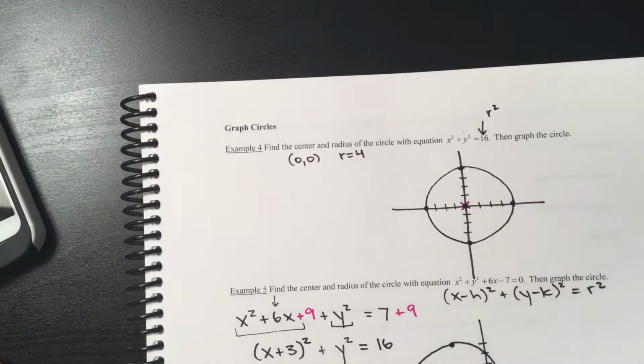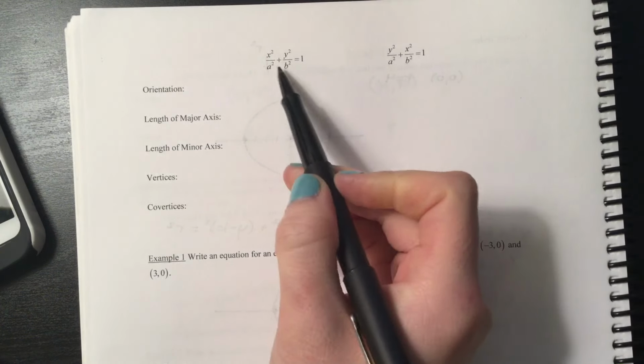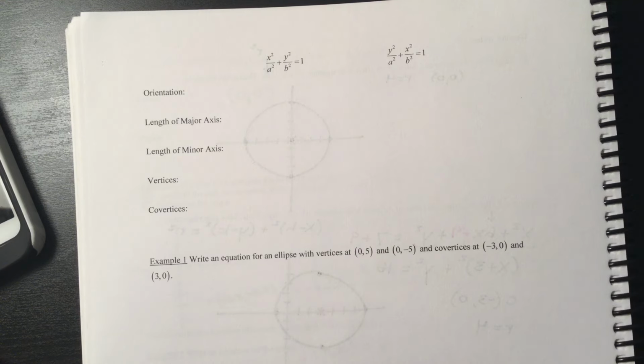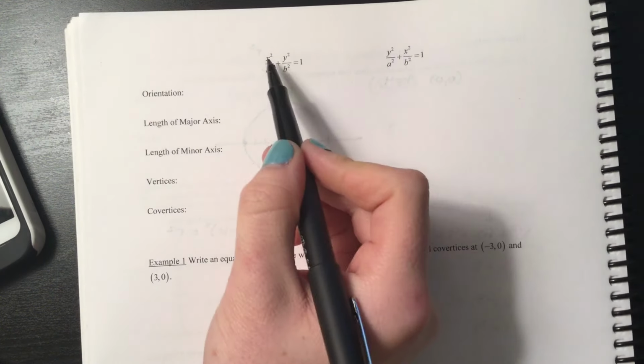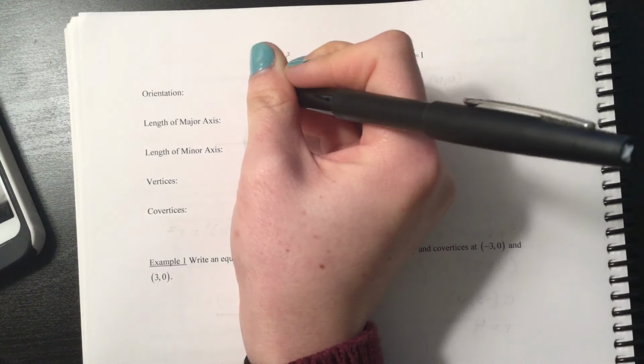I'm going to give you guys a rundown of what these equations will look like, and then we're going to create some equations. Okay, so this first one, just like the picture showed, these are centered at the origin. When you've got x squared, y squared, and then a squared, b squared, when it is oriented like this, this is horizontal.